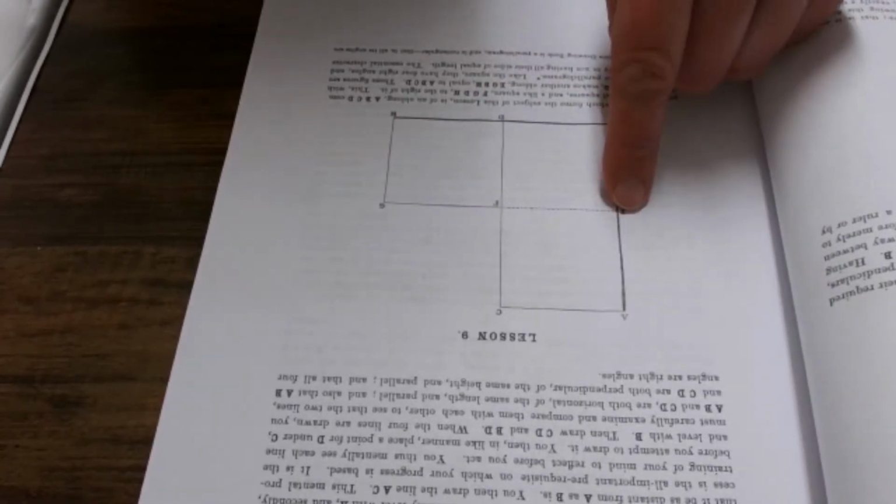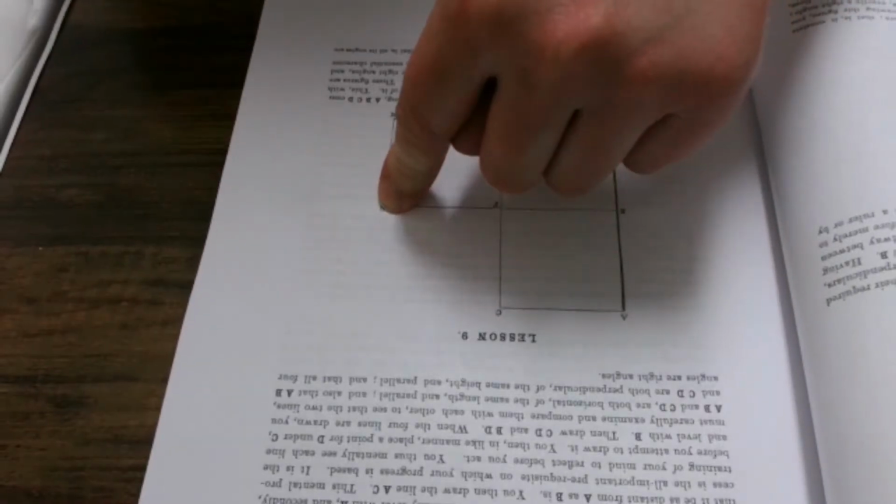This, with the square E, B, F, D, makes another oblong E, G, B, H equal to A, B, C, D. These figures are called rectangular parallelograms.